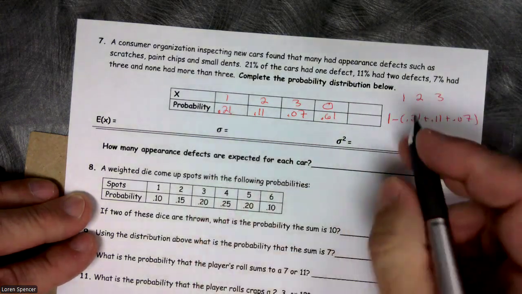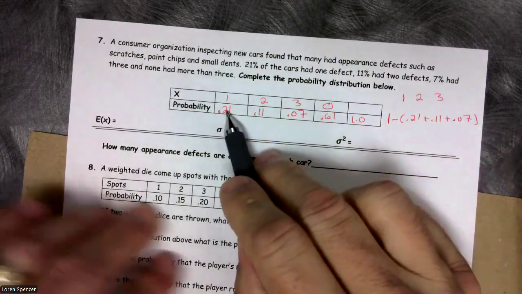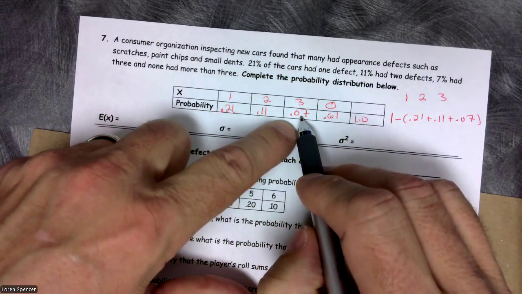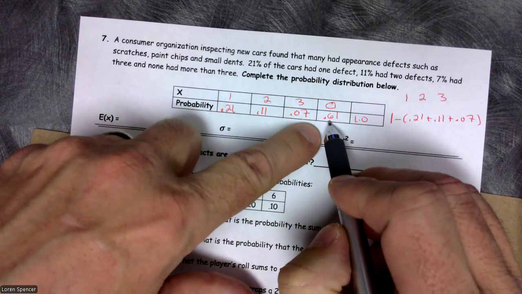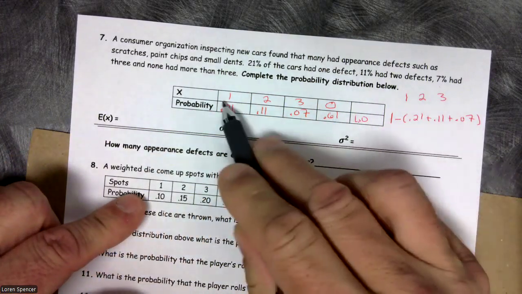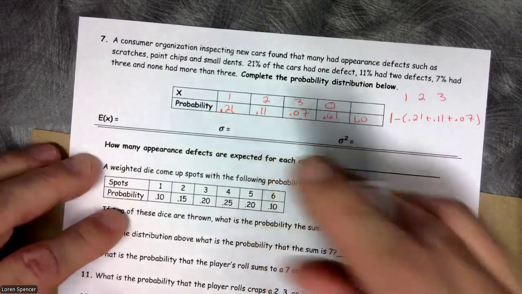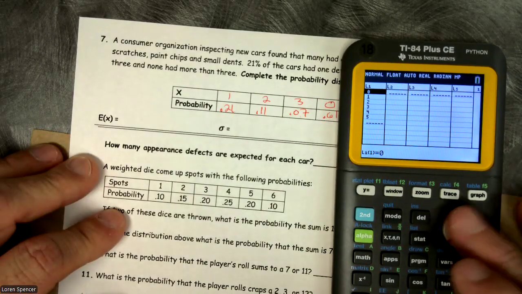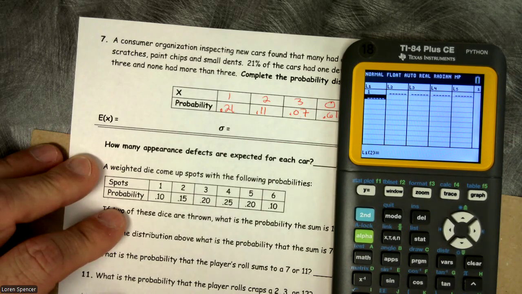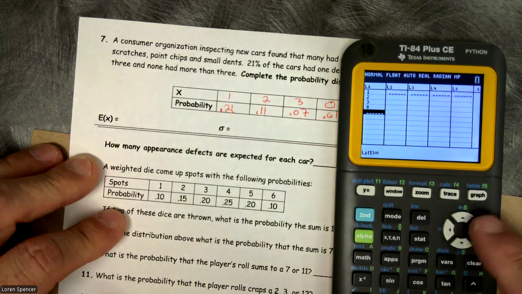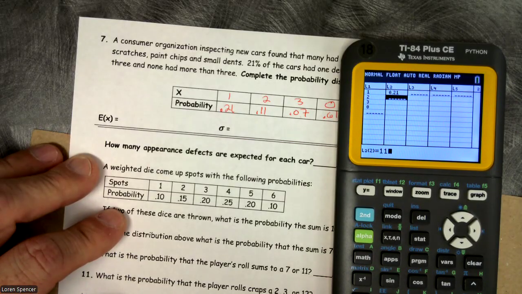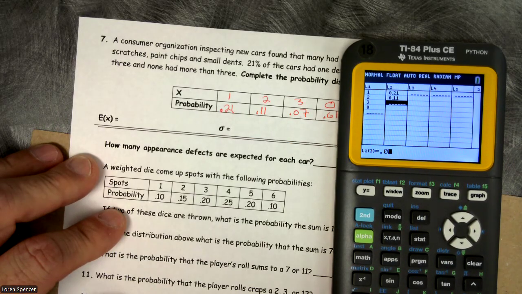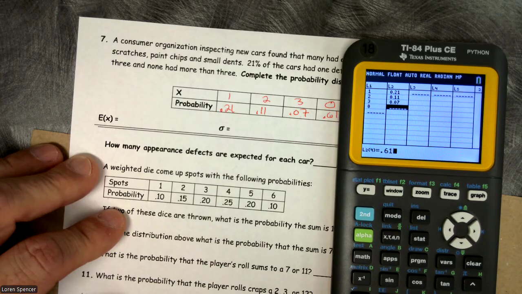So we have the probability of one defect is 21%, two defects is 11%, 3 defects is 0.07, and 0 defects is 61%. Now, you don't have to go in order. I know this is not in order from least to greatest. It doesn't matter. We can go with that. So we can go stat, edit, clear out all the other junk from the previous problem. And we're going to go 1, enter, 2, enter, 3, enter, 0, enter for the defects. And 0.21, 0.11, oops, not 11, 0.11, 0.07, and our 0.61.